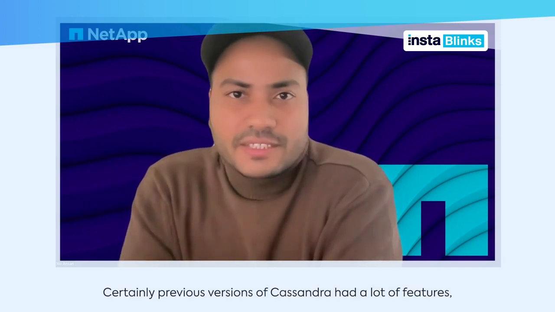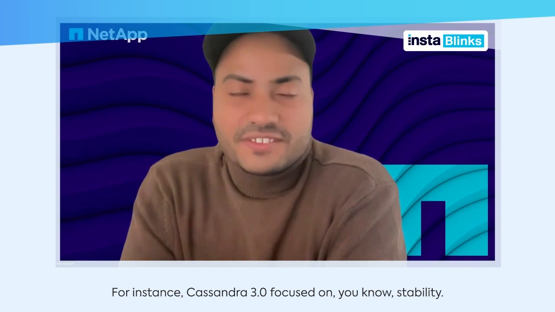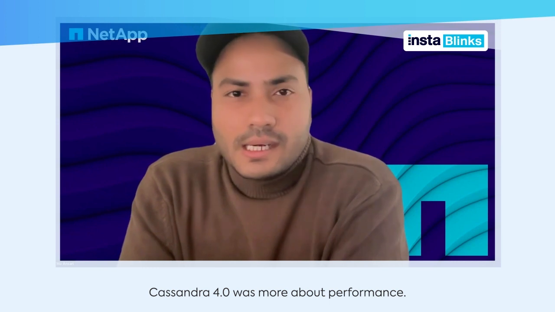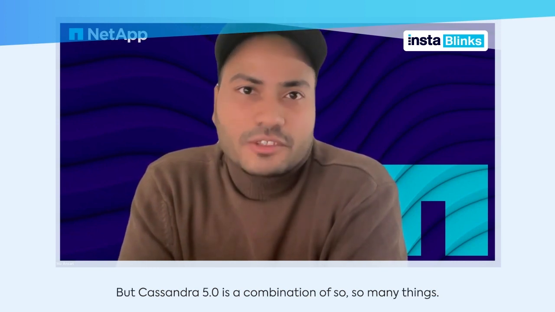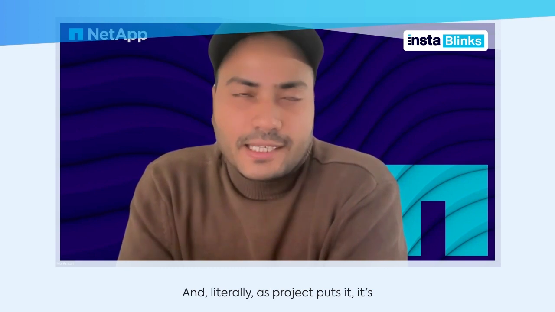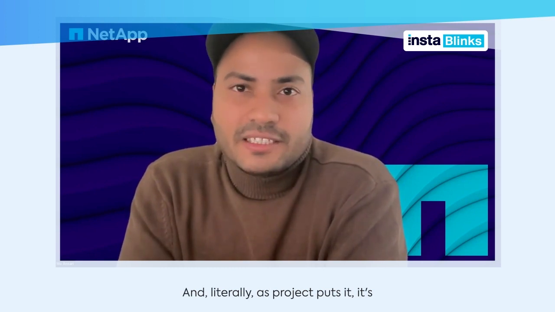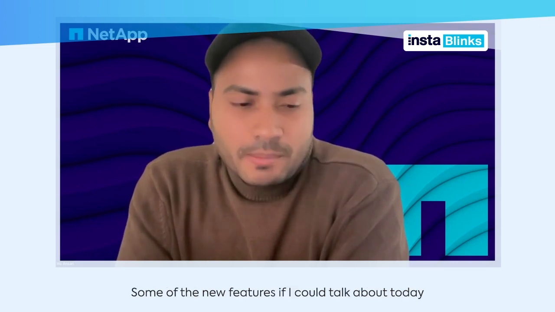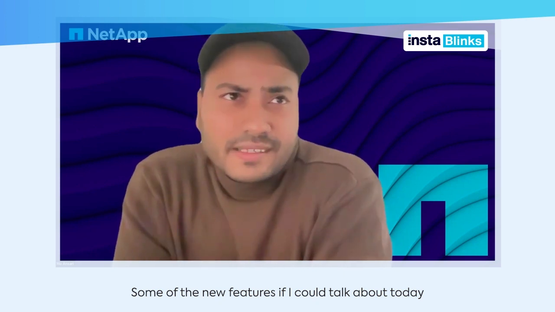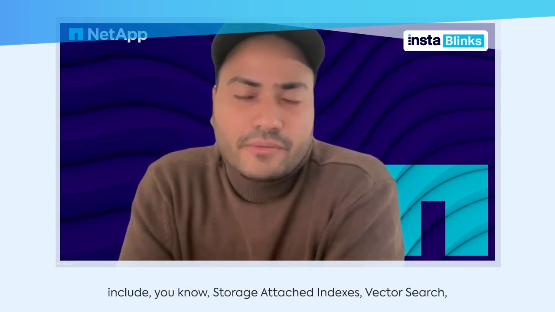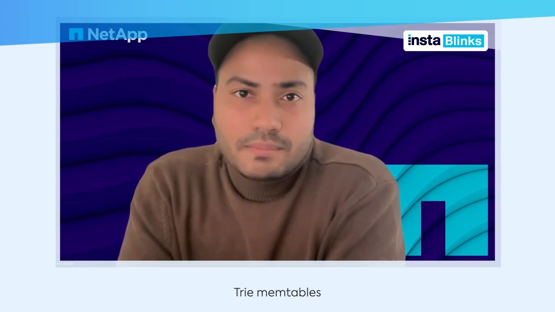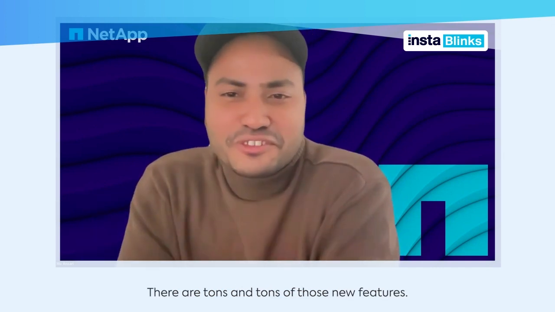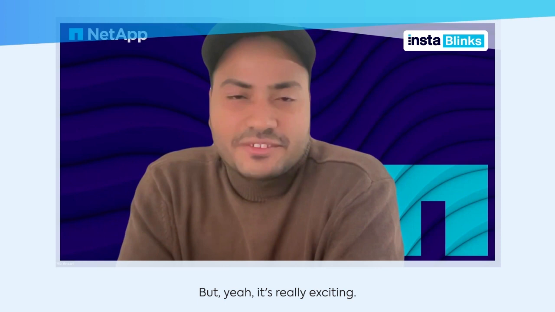Certainly, previous versions of Cassandra had a lot of features. For instance, Cassandra 3 focused on stability. Cassandra 4 was more about performance, but Cassandra 5 is a combination of so many things, and literally, as the project puts it, Cassandra 5 will take you towards an AI driven future. Some of the new features include storage attached indexes, vector search, trie memtables and trie SSTables, and the unified compaction strategy. There are tons and tons of new features. But yeah, it's really exciting.